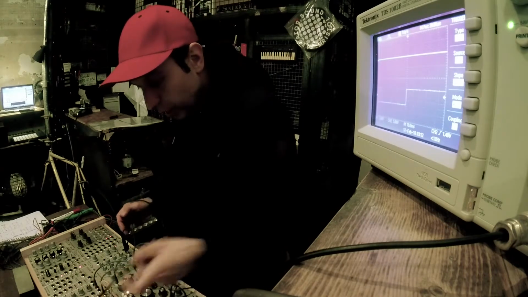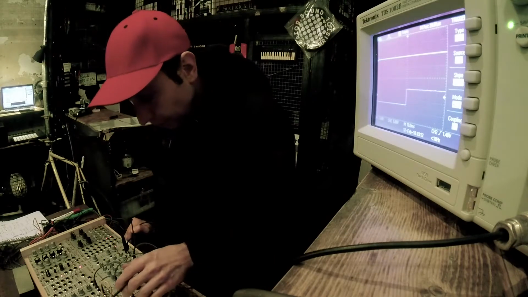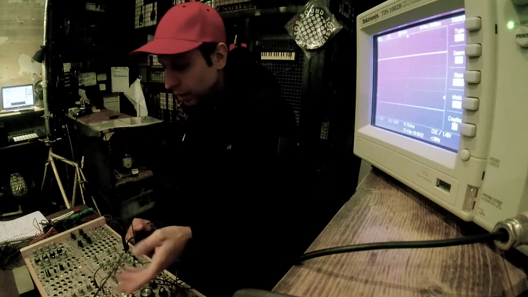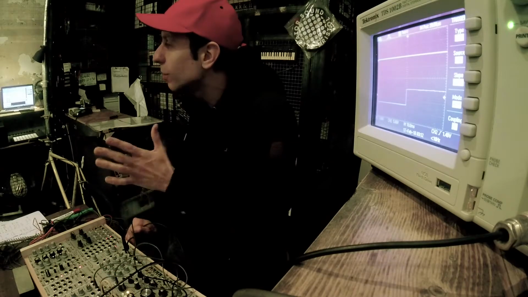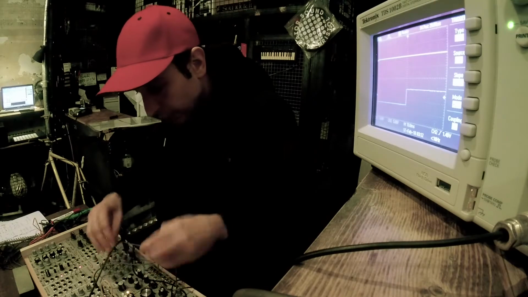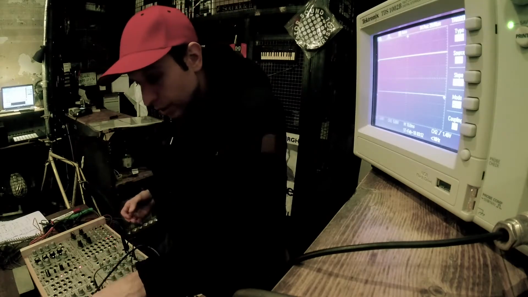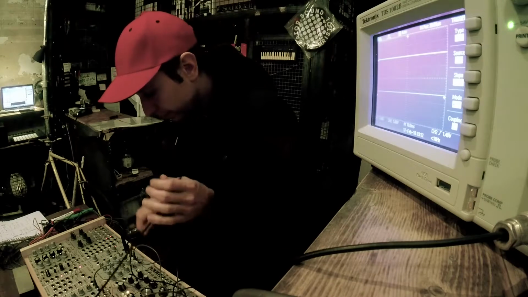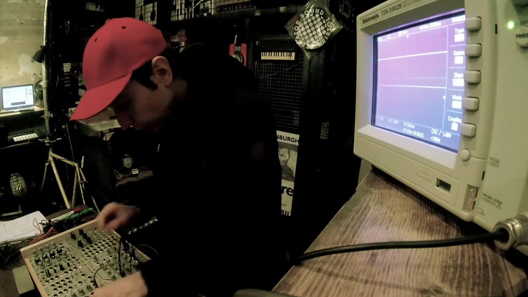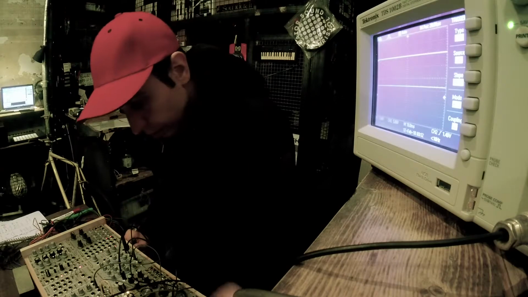Okay, so what I was getting to is, now that I have a variable, randomized timing of the triggers, I can use this signal to generate noise as I did previously. So at this stage we should be getting something.